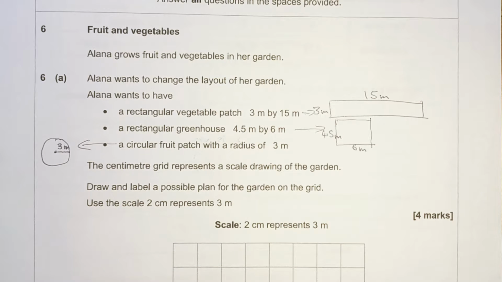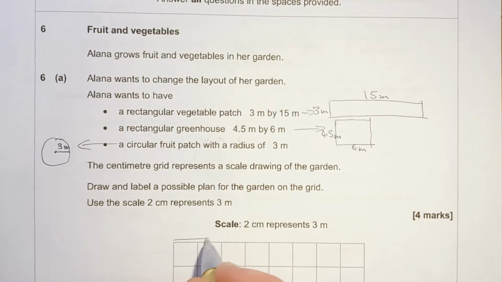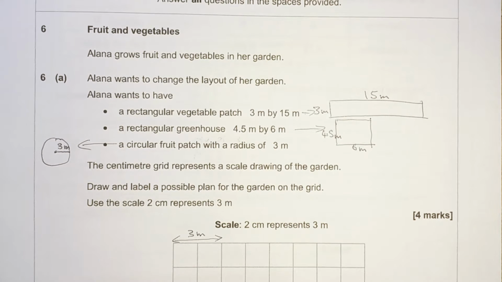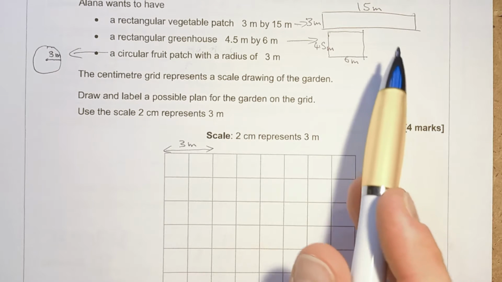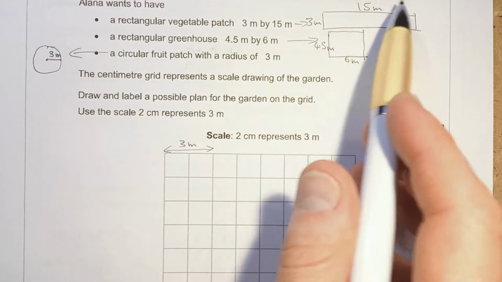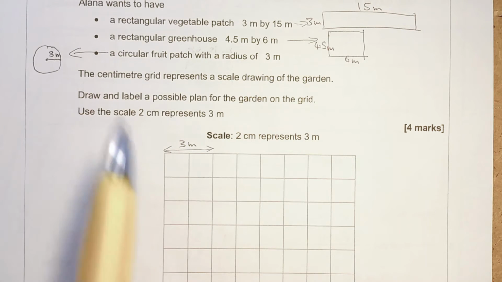And we're told the centimetre grid represents a scale drawing of the garden. Draw and label a possible plan for the garden on the grid. Use the scale 2 centimetres represents 3 metres. Okay, well, if these are centimetres, what we're saying is 2 centimetres is equal to 3 metres. So what we can do is work out how many squares on this grid we're going to need for each of our pictures, and then we can try to put them on.